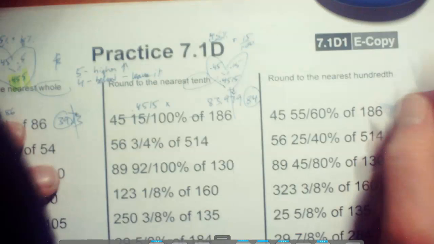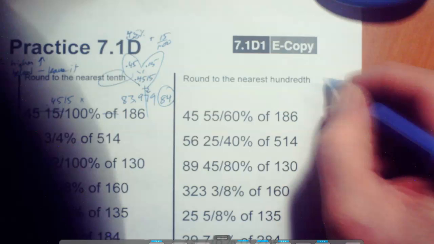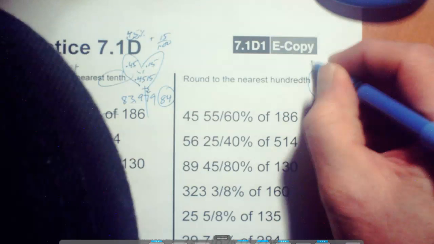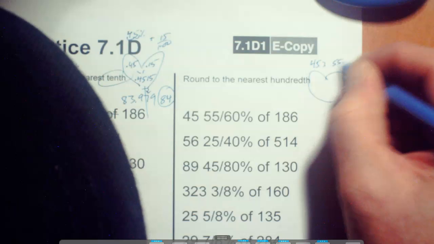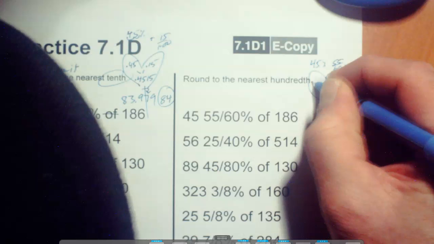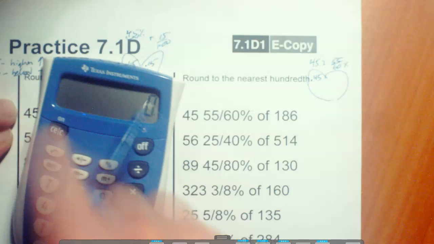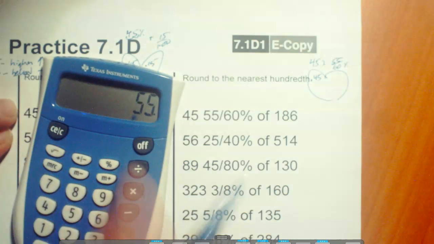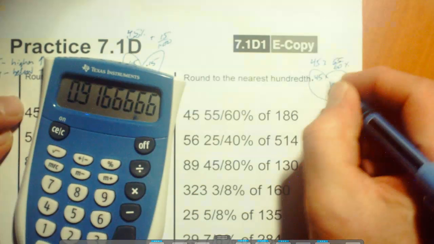Okay, let's try this one here. 45 and 55/60ths of a percent. Let's move this over so we've got enough room to draw the little heart there. So here's the 45%. Here's the 55/60ths of a percent. And so the 45 is 0.45. We're just moving that decimal. And this one, 55/60ths. 55 divided by 60 gives me 0.916, repeating.